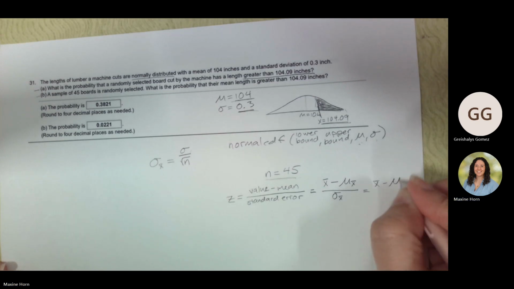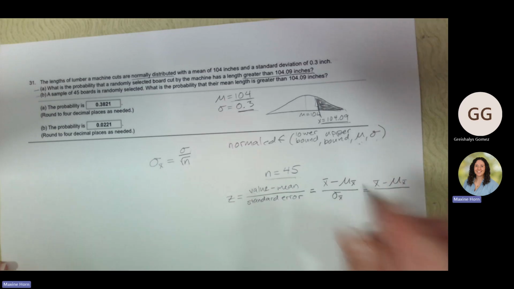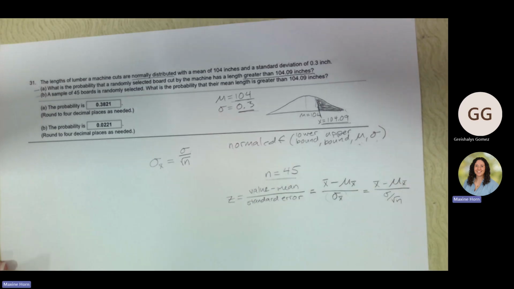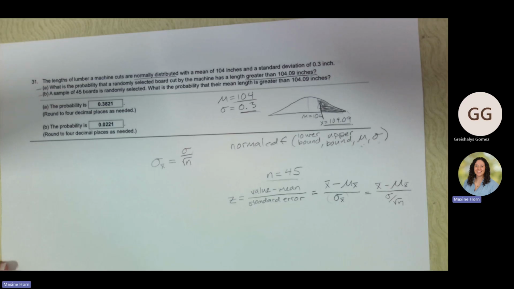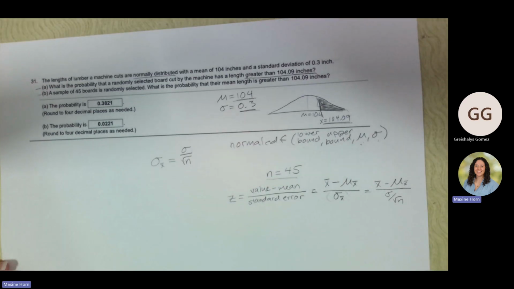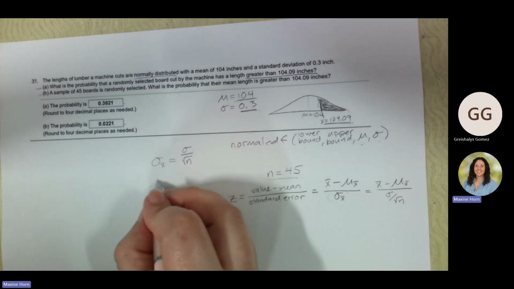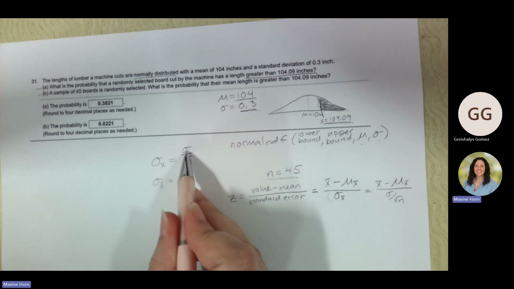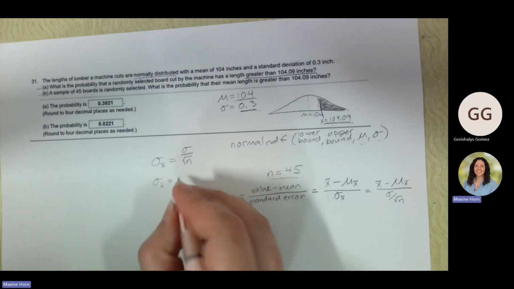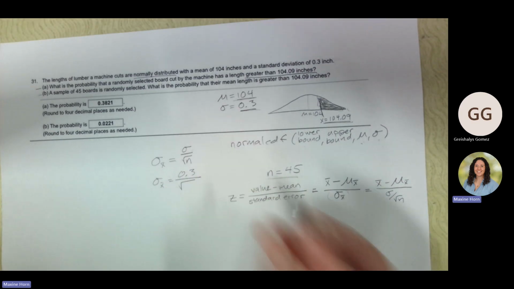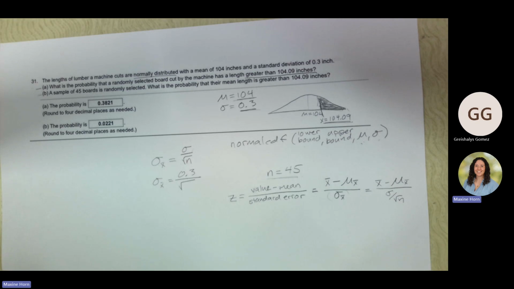You could do it all at once, or you could find this first and then plug it in. So let's find the standard error of the mean. We're going to take our population standard deviation of 0.3, and we're going to divide it by the square root of the sample size.